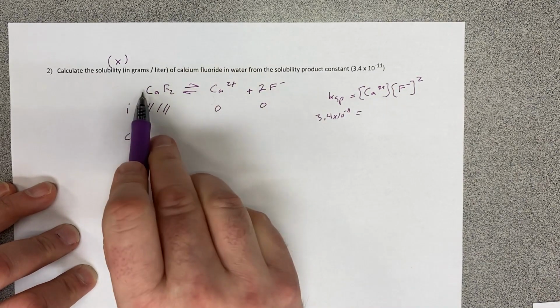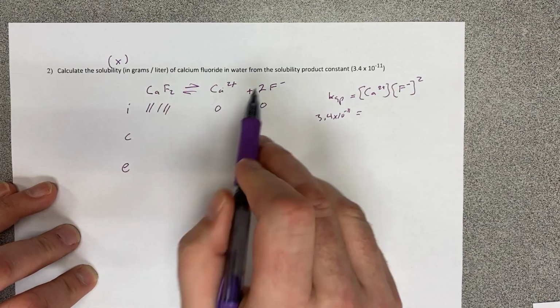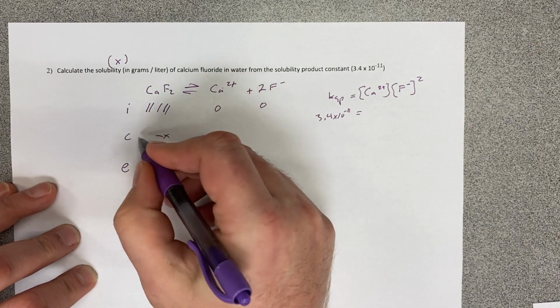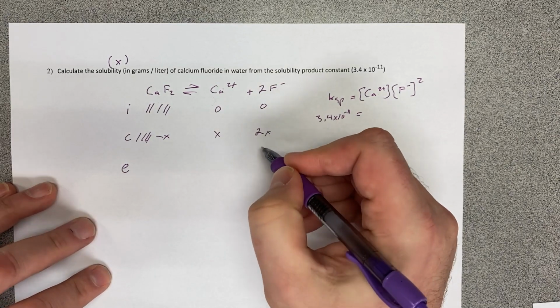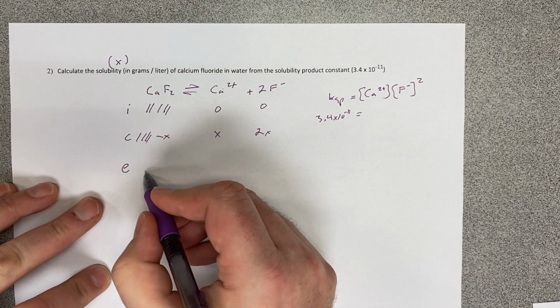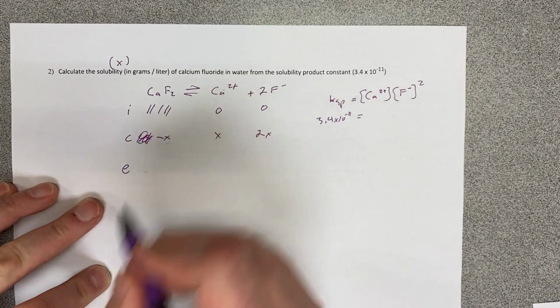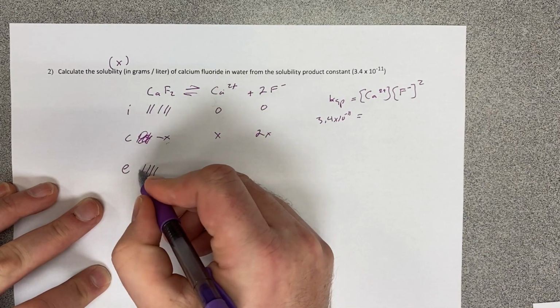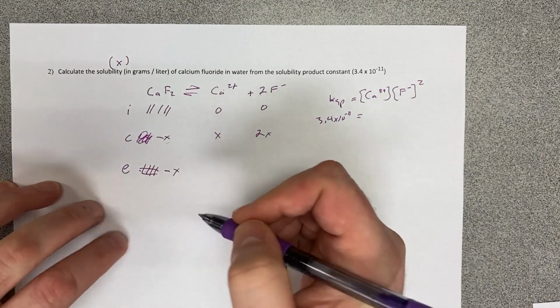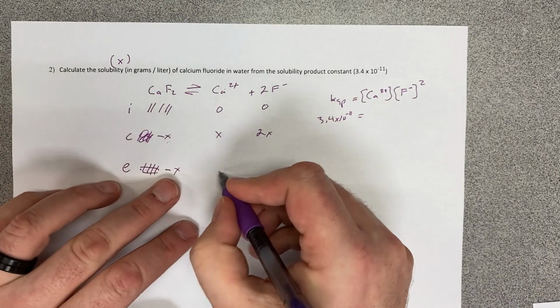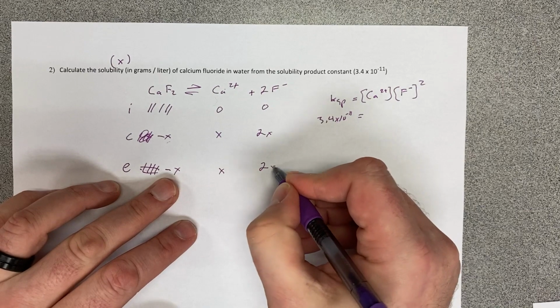For every one of these we lose, don't we gain 1 of these and 2 of these? So wouldn't this be minus x from nothingness? Wouldn't this be x, and wouldn't this be 2x? Here, actually I shouldn't put this in here, the change is only x. And at the bottom, we're taking x away from some solid, which doesn't matter to us, but wouldn't we have x and 2x right here?